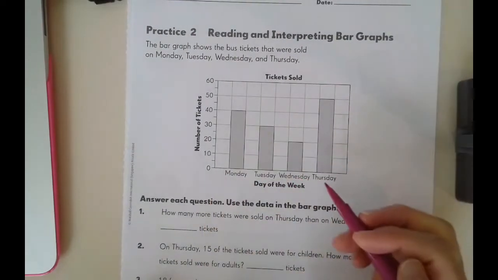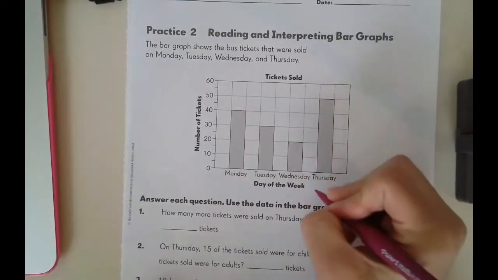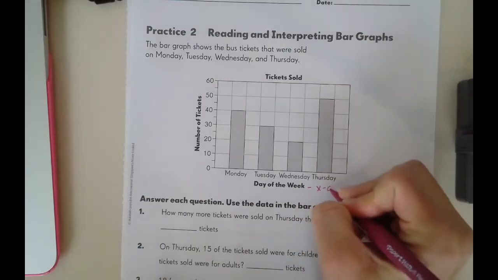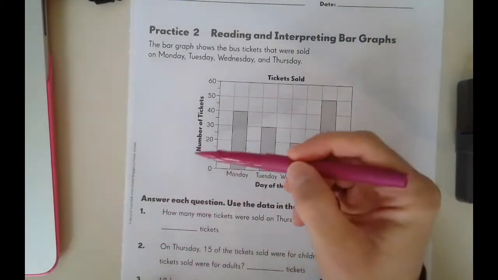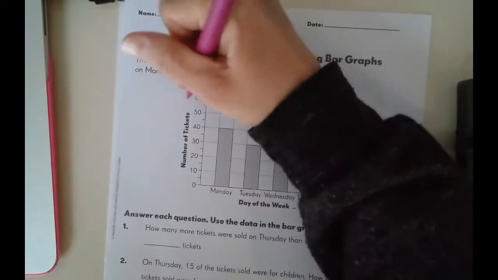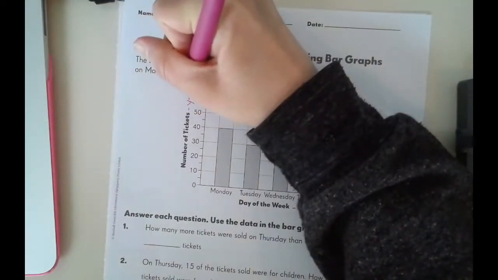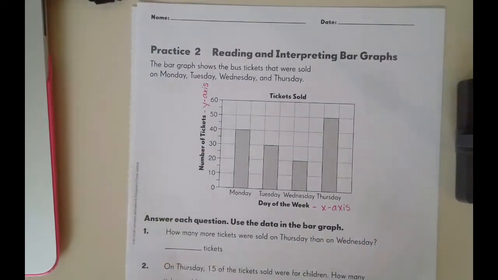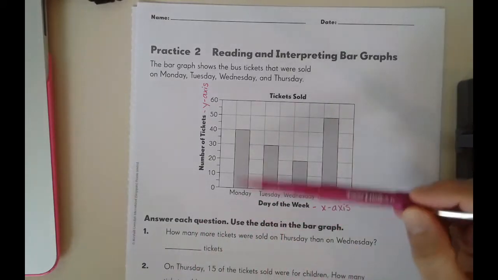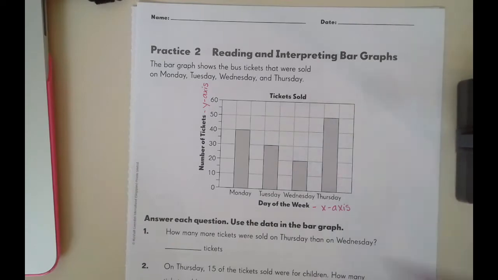So in this graph, the days of the week are the x-axis, okay? And the number of tickets sold is the y-axis. I just want to make that clear because it's important to understand the difference between the two. So, Monday, Tuesday, Wednesday, and Thursday, and we can see how many tickets were sold each day.